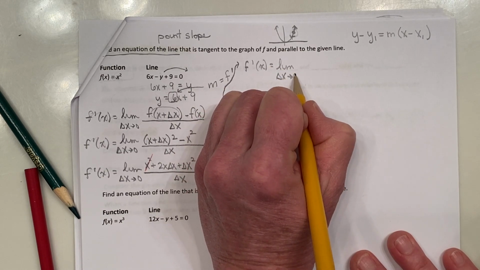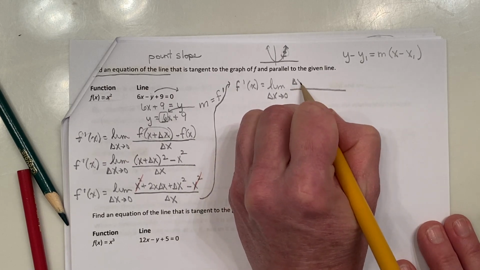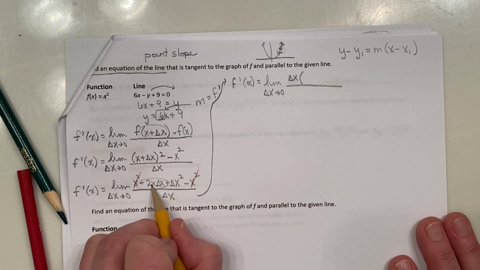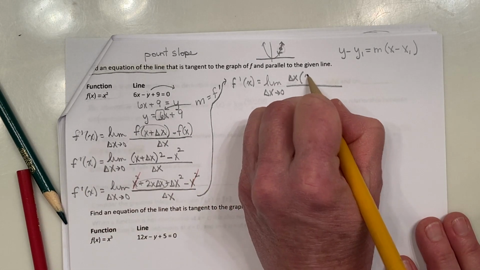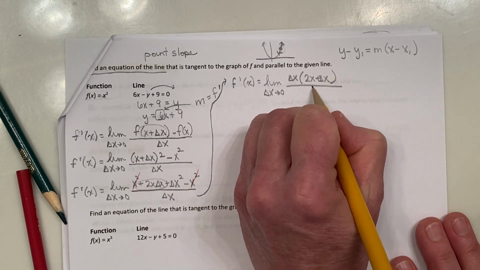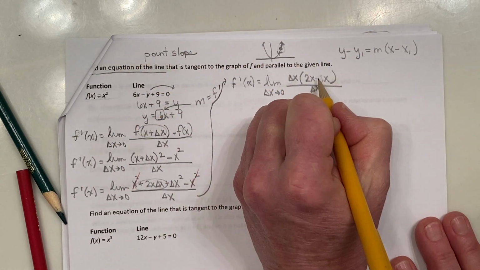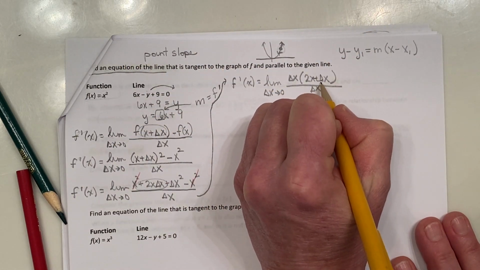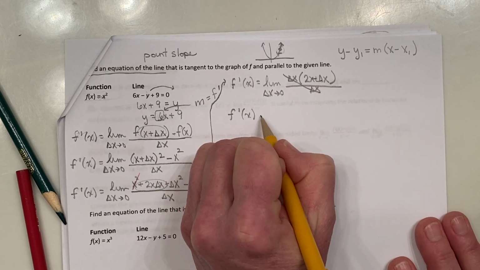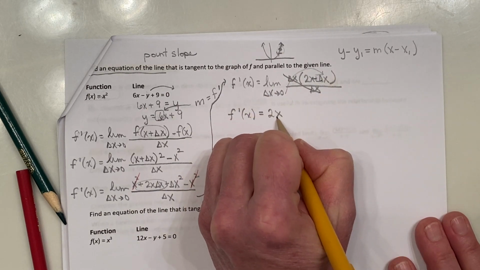The limit is still part of this painful process. I'm going to factor up front a GCF of delta x, so that leaves me 2x plus delta x. The delta x's divide out, and we're ready to plug in 0 for delta x and lose the limit. Plug 0 in for that delta x, so our derivative is 2x.